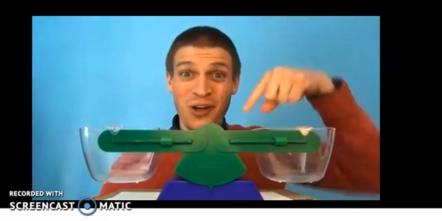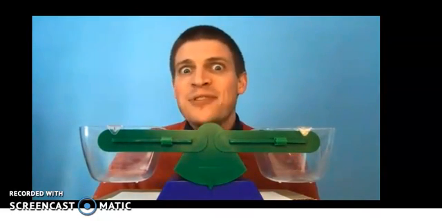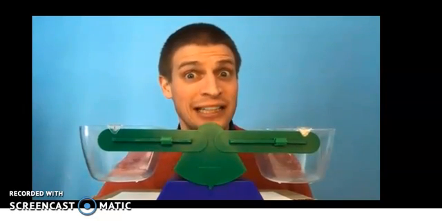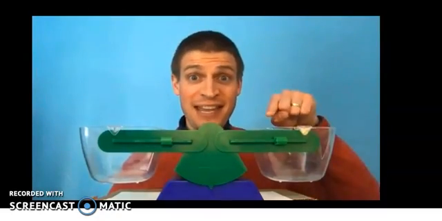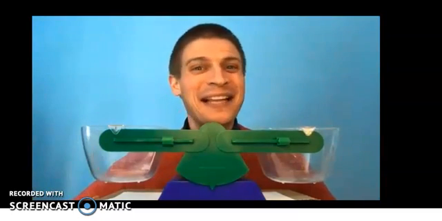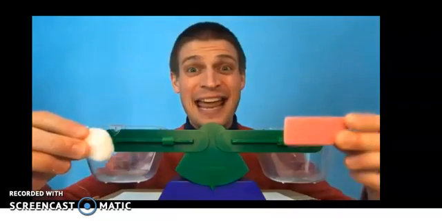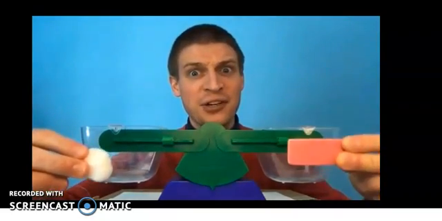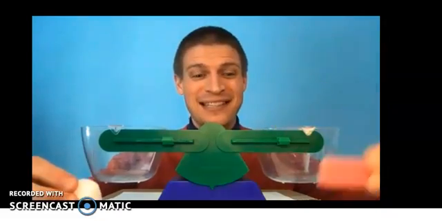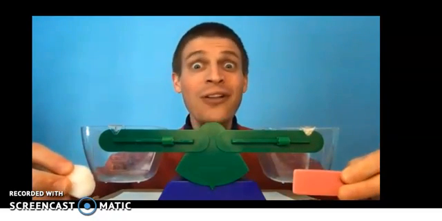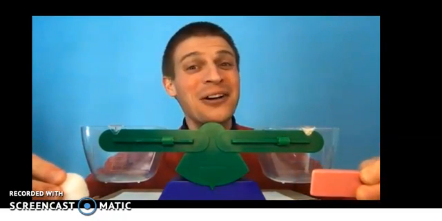We have a special tool that helps us figure out which object is heavier and which is lighter when we have two objects that are really close in weight. This is called a balance scale. Say that with me. Balance scale. All right, let's see how it works. I have a cotton ball and an eraser. If I put the eraser in this side of the balance and the cotton ball in this side of the balance, what do you think will happen? Tell your friend or partner at home.